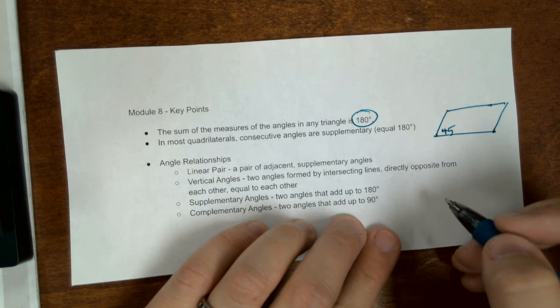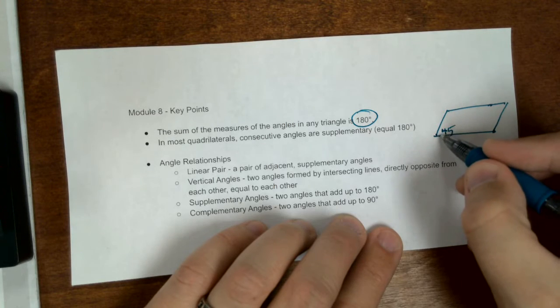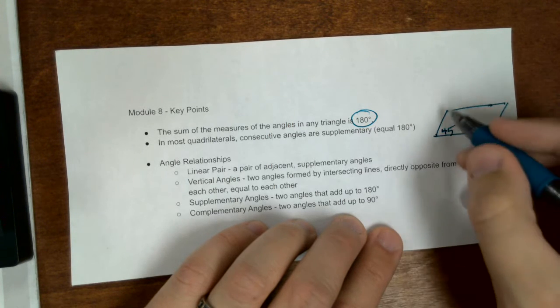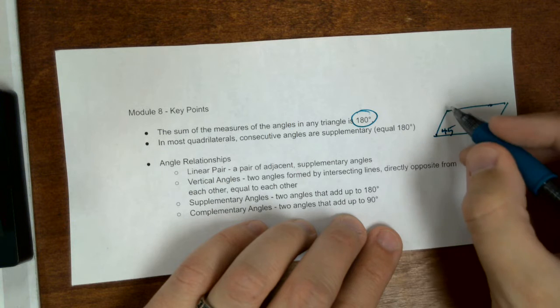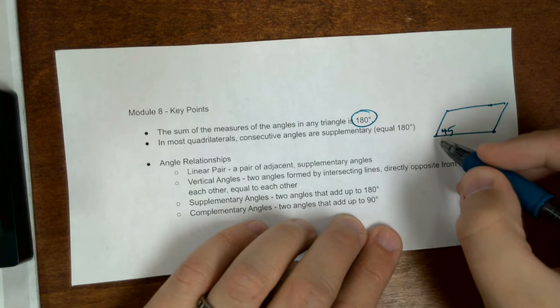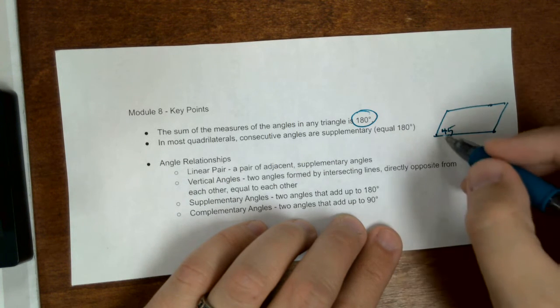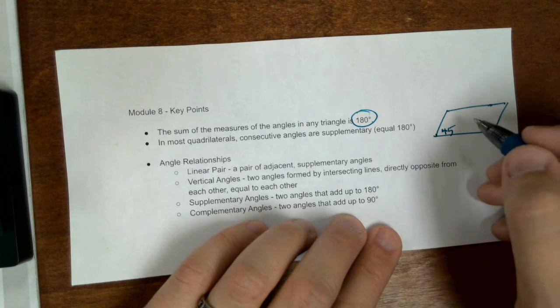So consecutive angles are going to be angles that basically, if you were to just go around the shape, it doesn't matter which way you go around it, two angles that share a side, or basically two angles that will be back to back, will be considered consecutive.